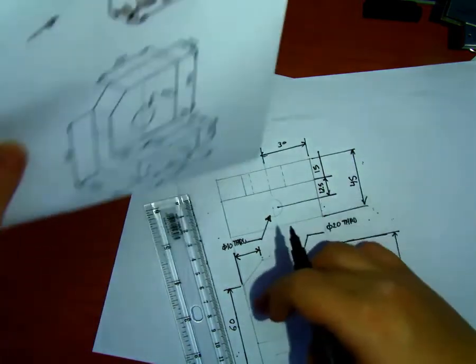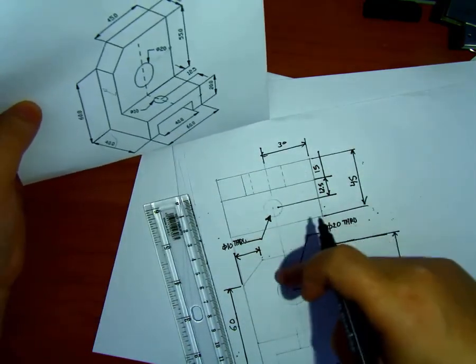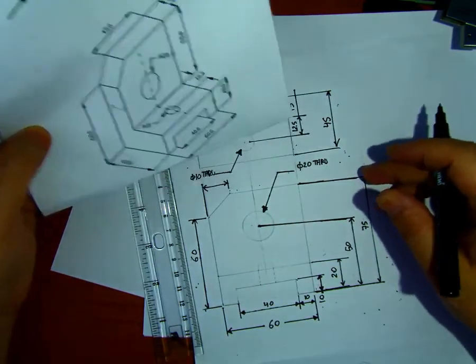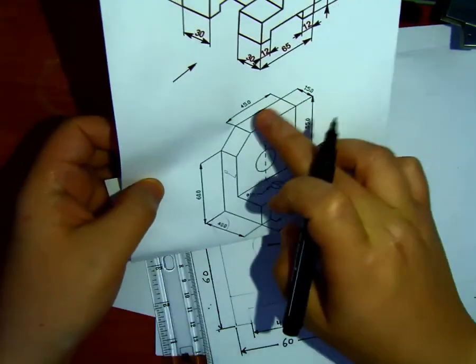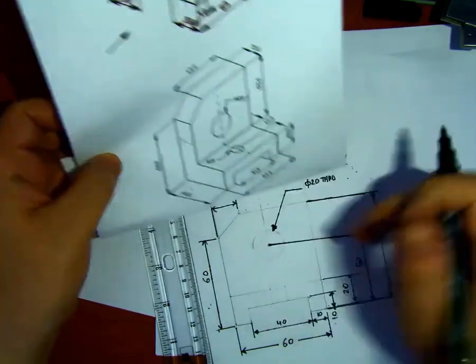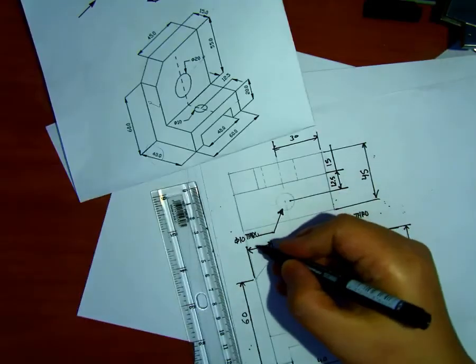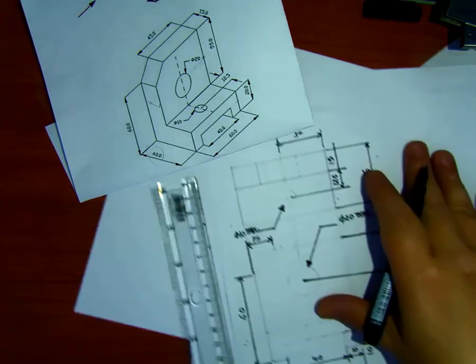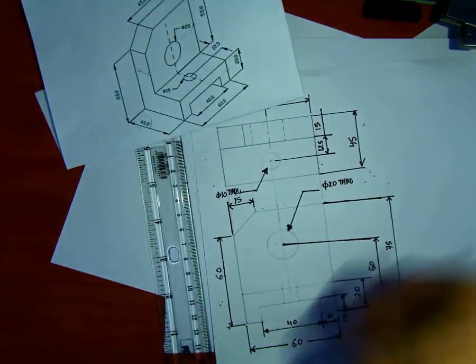What's the total value? 60. 60 minus 45. Okay, so that's it. We finish this dimension.